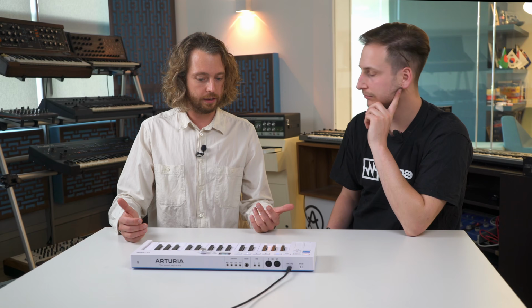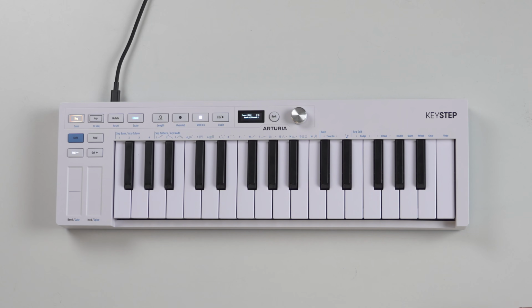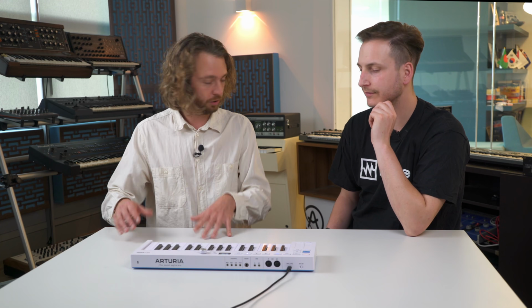Another thing I want to show is the ability to record pitch bend and mod wheel automations. That's something you can't do in the Arp, but you can do in the sequence.